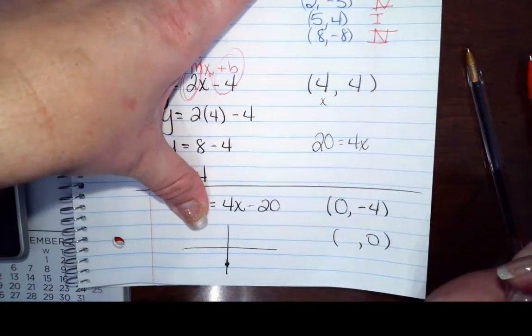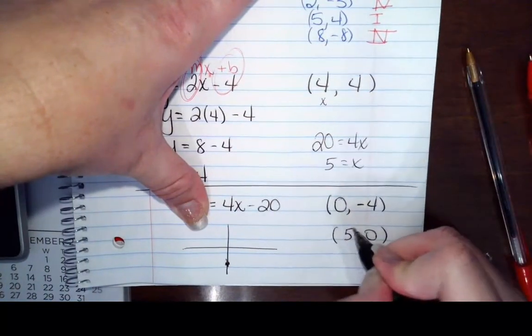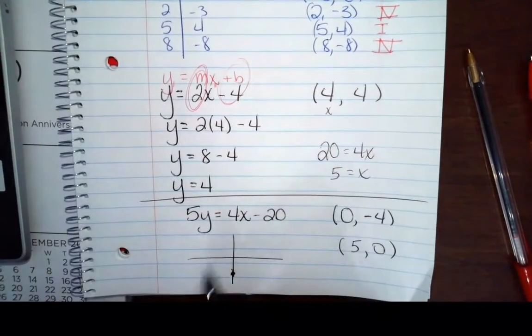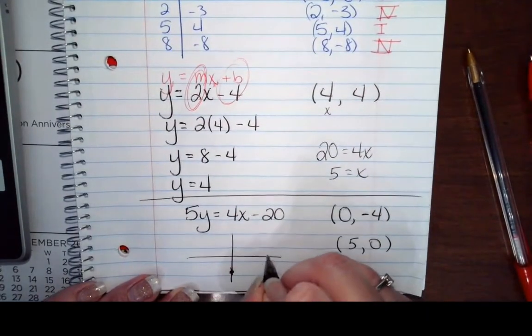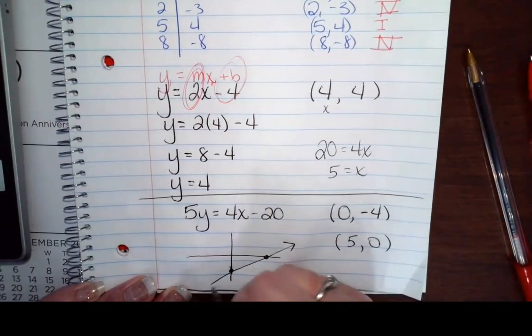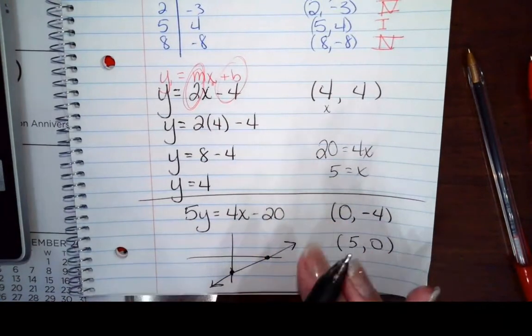And then I can divide both sides by 4, and I get 5 equals x. So now I have another point on the graph, and that would be move right 5 and stay still. So I've got 2 points, make a line, but now I've got an infinite number of points on it. Now that was a little bit difficult to do in our heads.